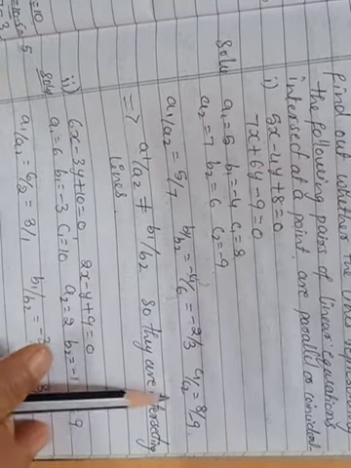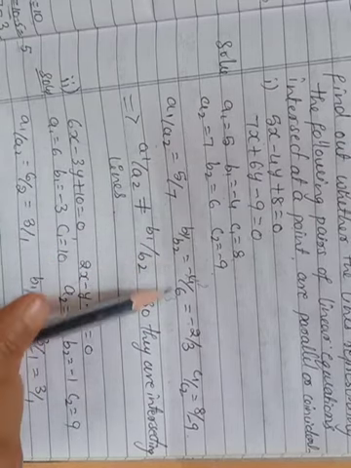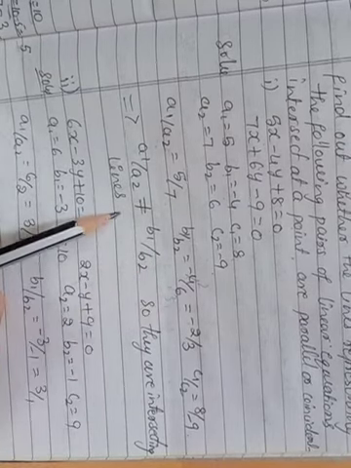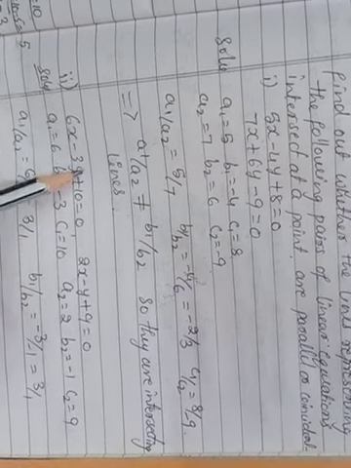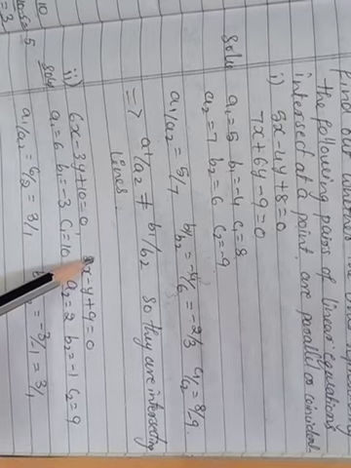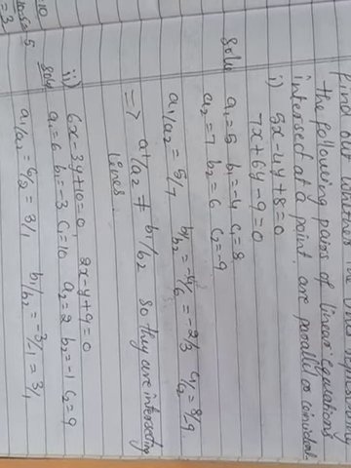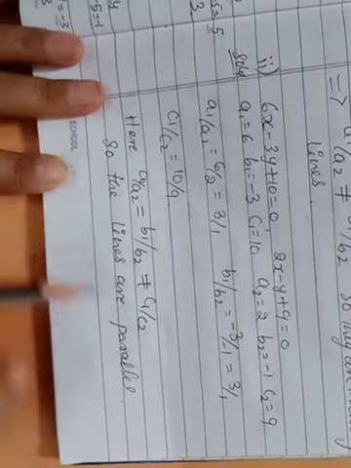So you can observe a1 by a2 and b1 by b2 themselves are not equal. So with the first condition only, you can say they are intersecting lines. When a1 by a2 is not equal to b1 by b2, then we can say they are intersecting lines. So let us move to one more problem.